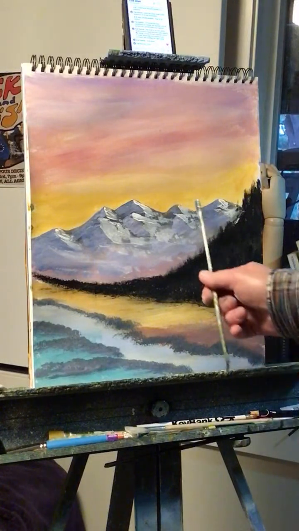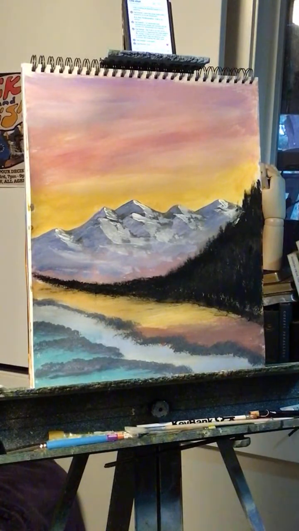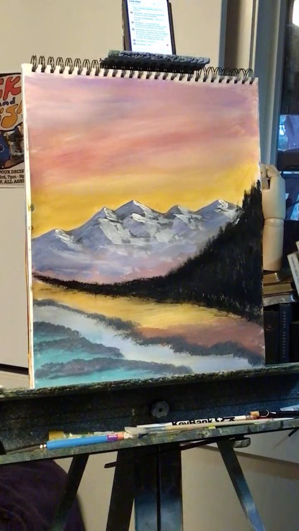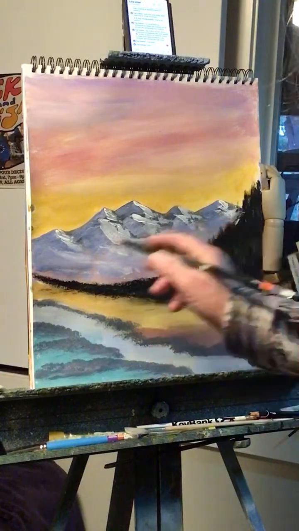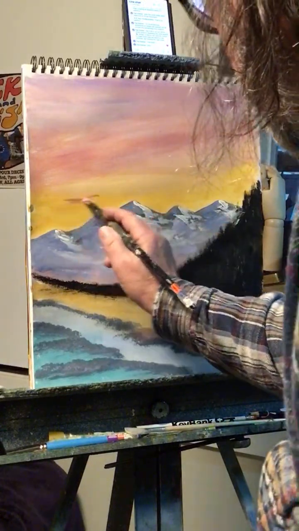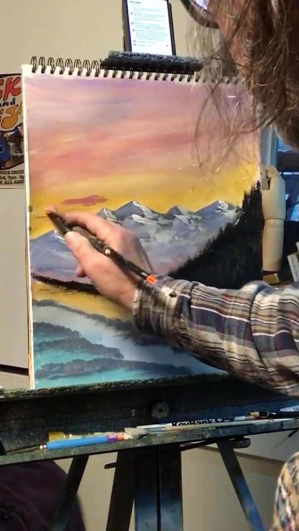I'm trying to think. I think I might make pink clouds up here. Let me try a little pink cloud, see what it looks like. Let me just see what it looks like here. I'm going to put a few streaks of pink in here.